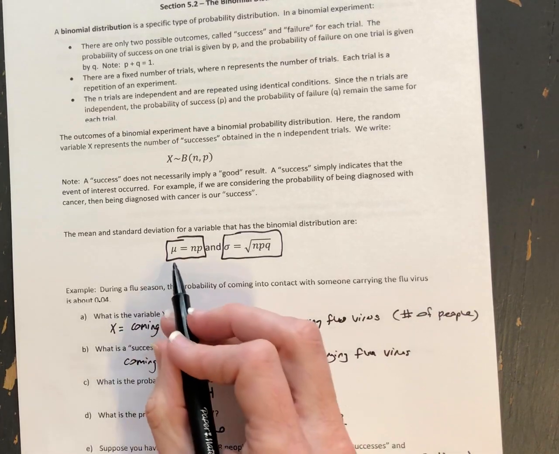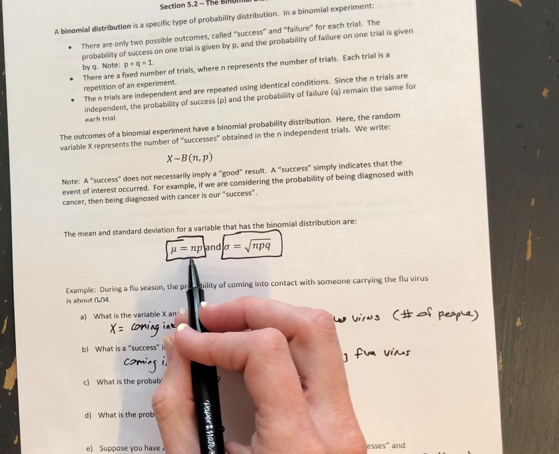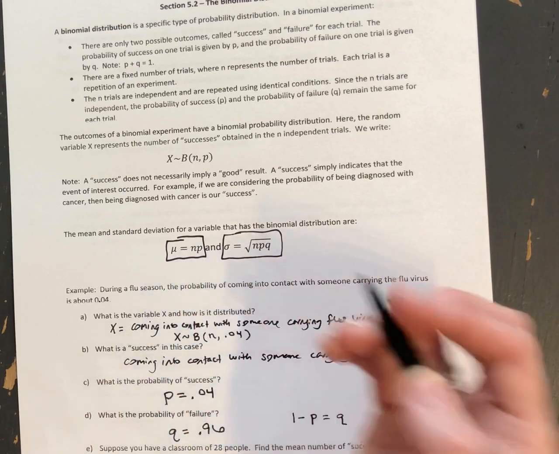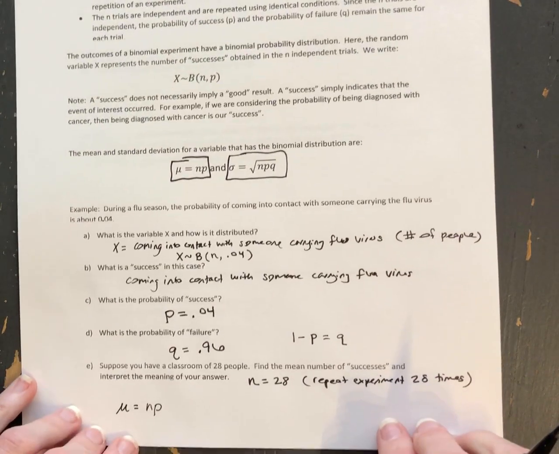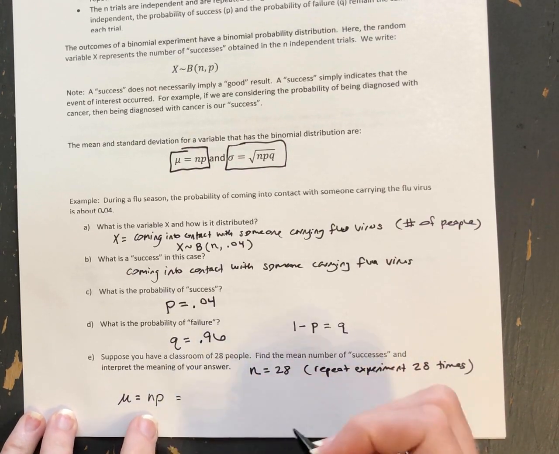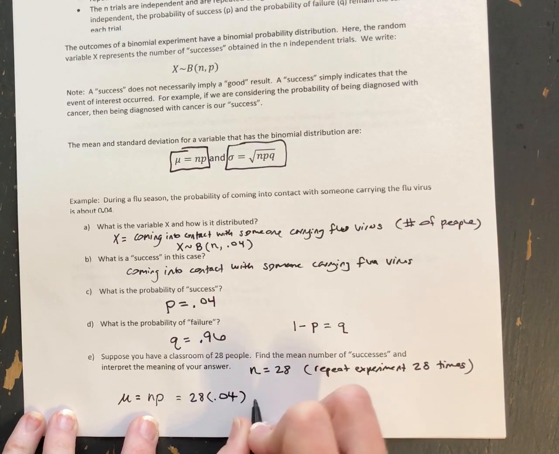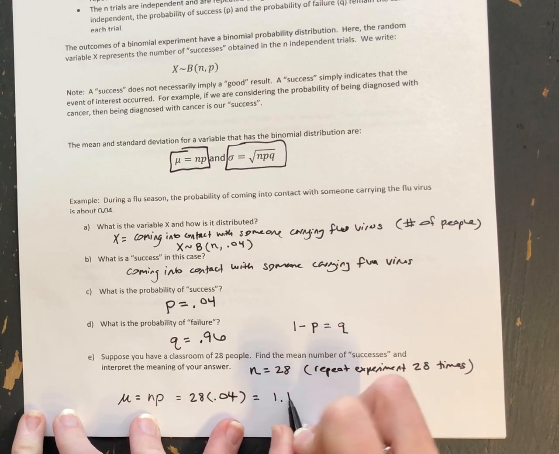So what we're told here is that we can find the mean by taking the number of individuals in the trial and multiplying that by the probability of success. So mu is N times P, where N is 28, P is 0.04. And so if we find 28 times 0.04, we get 1.12.